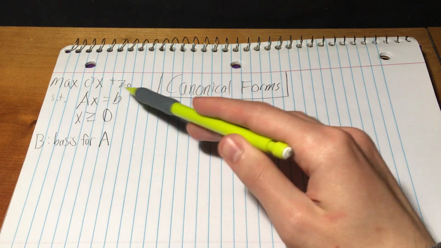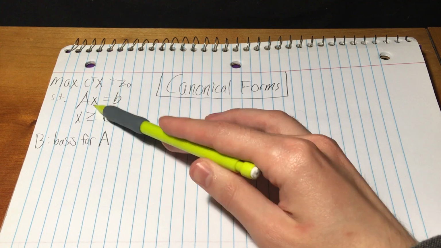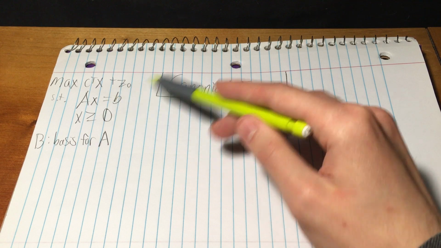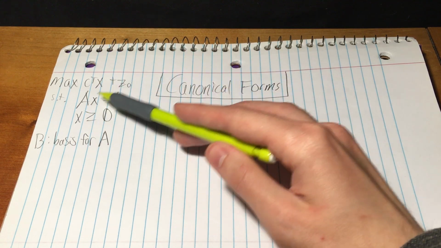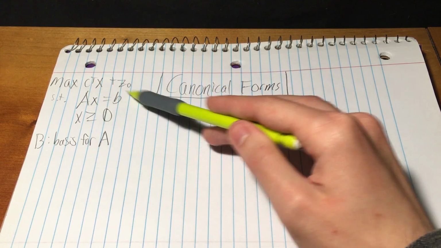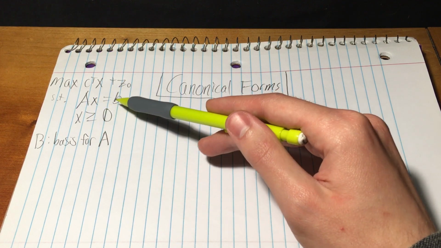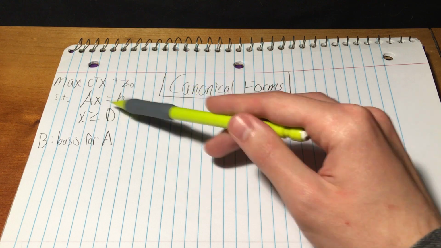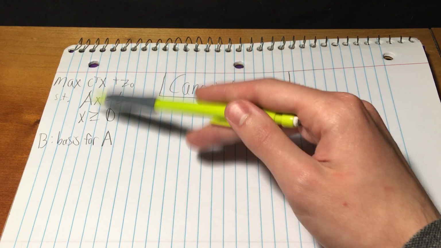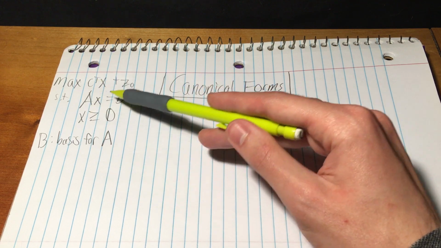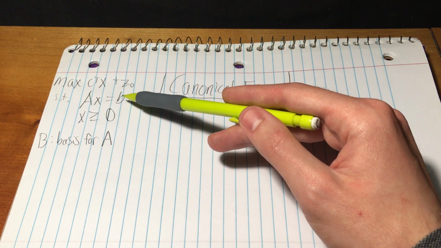Now let's assume that we do have a solution to AX equals B, because if this system was inconsistent or infeasible, then the entire linear program would be infeasible, since we can't even satisfy this system of constraints, never mind also the non-negativity constraints. So we wouldn't even be concerned with the overall linear program. We're only going to be concerned with when this system AX equals B does have solutions.